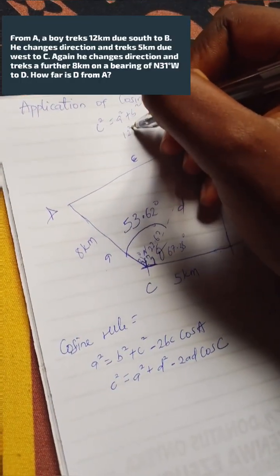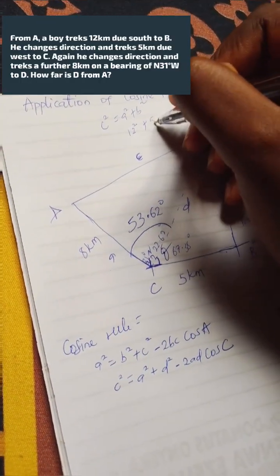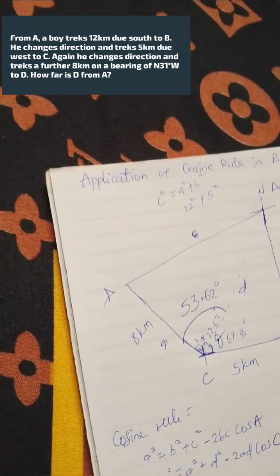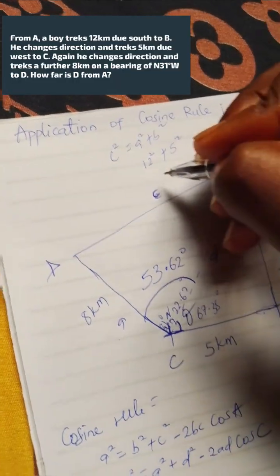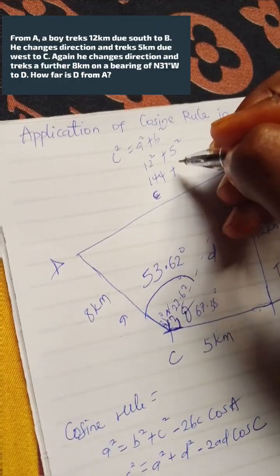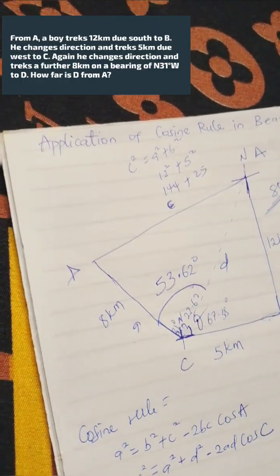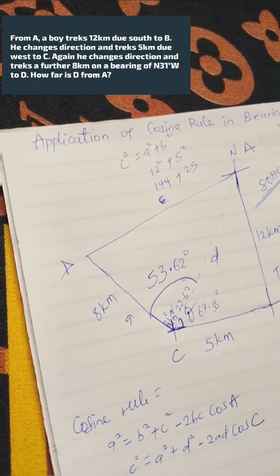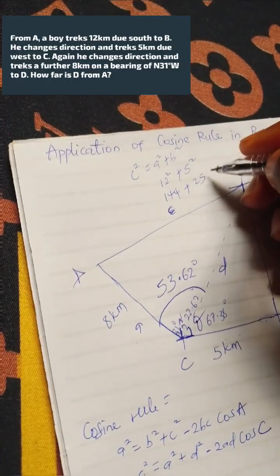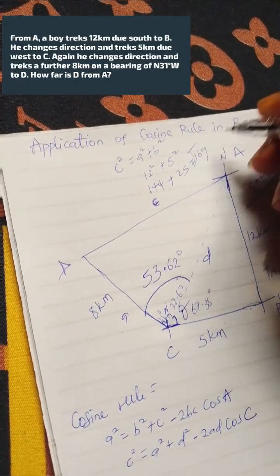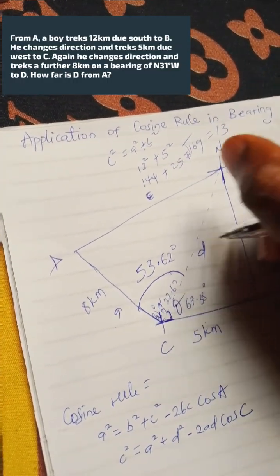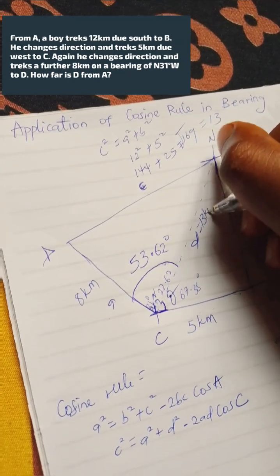So I'll be having that 12 squared plus 5 squared is going to be giving me what I need. 12 squared is 144 and 5 squared is 25. And 144 plus 25 is 169. So if I find the square root of 169, I'm getting 13. So my d is equal to 13 kilometers.